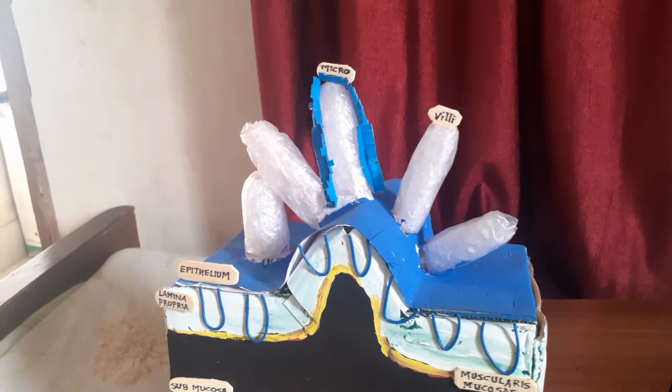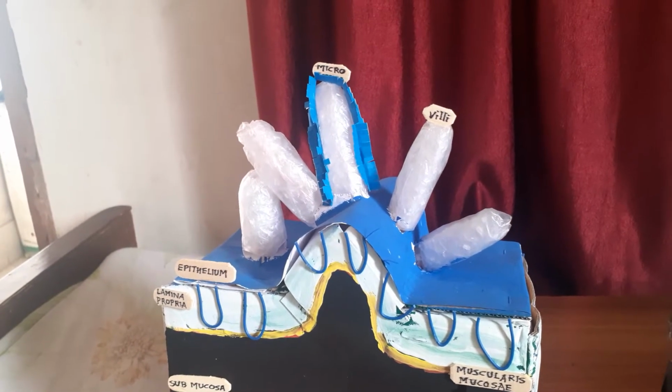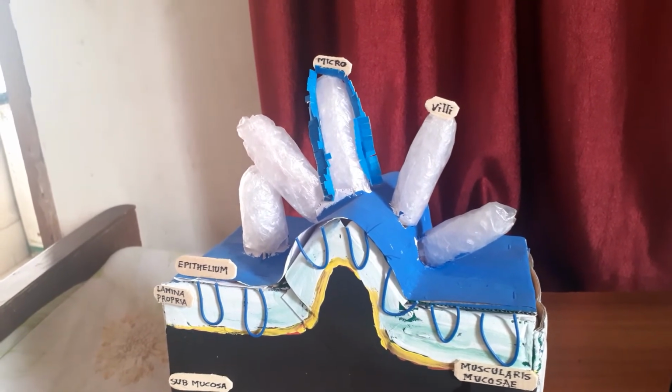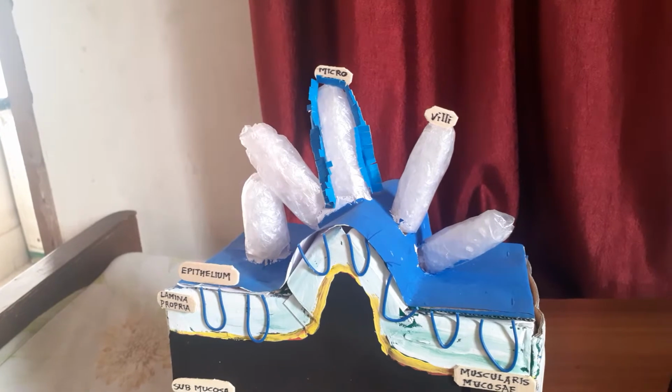Means absorption. The only purpose of villi is the absorption, whereas the microvilli subserve many function.